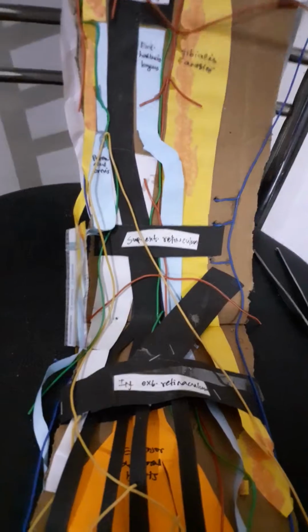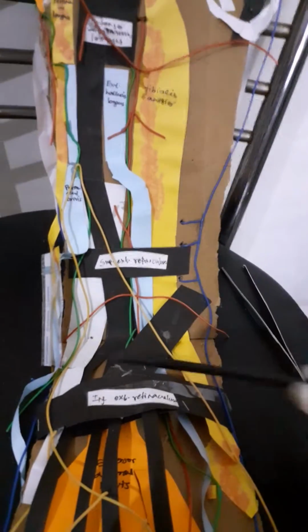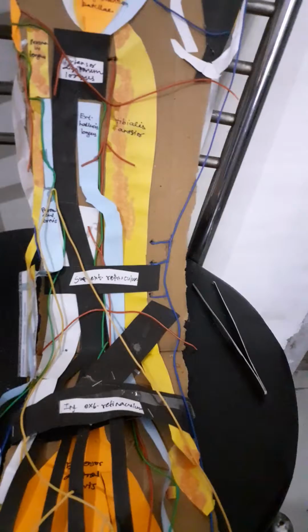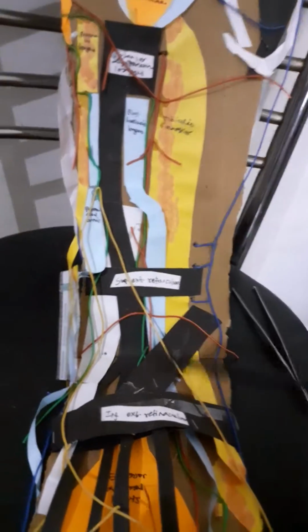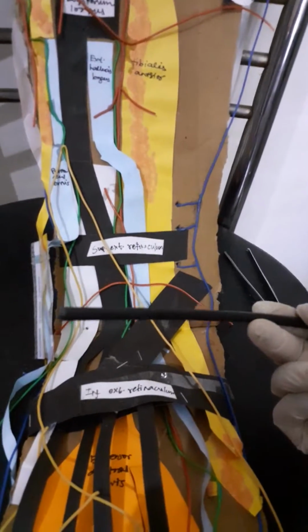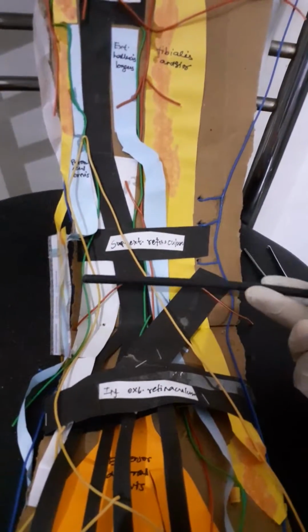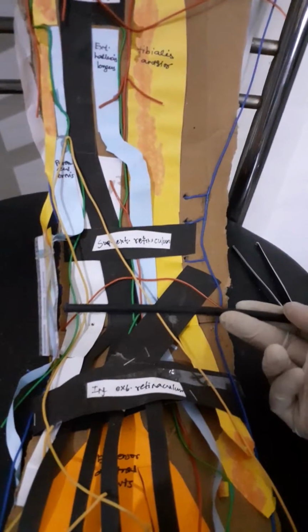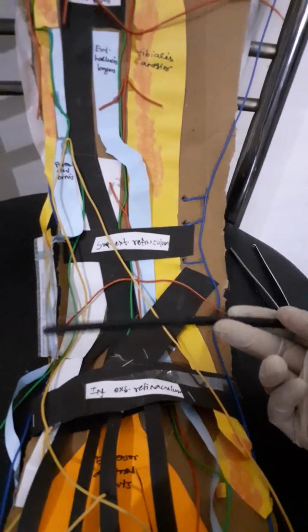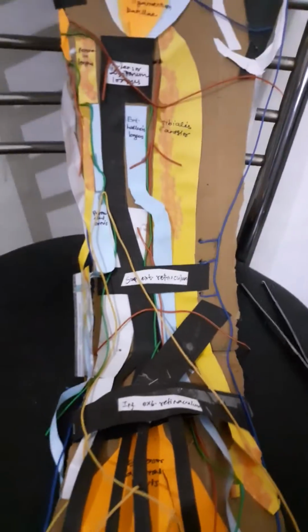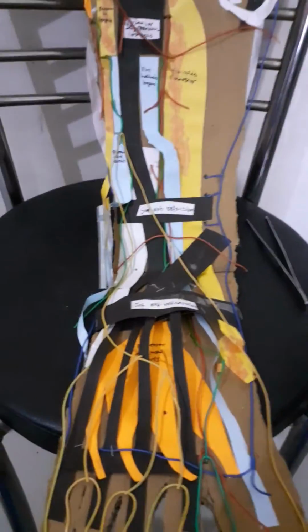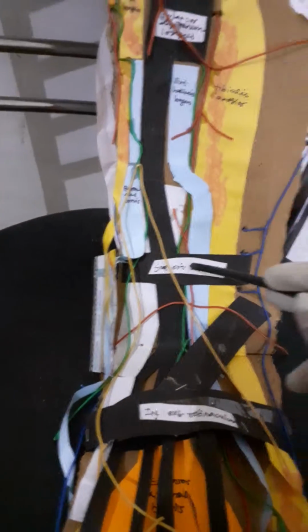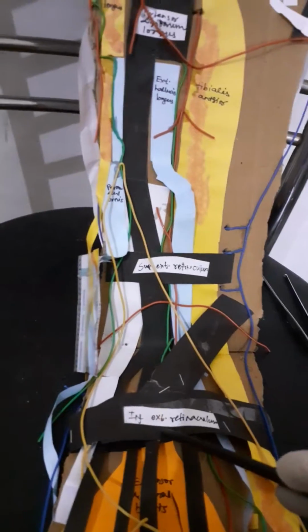This retinaculum is what? Retinaculum is a Latin word that means to retain, to prevent the buckling of the tendon during dorsiflexion. To prevent the buckling of the tendon on the anterior aspect, there is a retinaculum which retains the tendons and the muscles. So there are two retinacula at the level of the ankle joint. There is the superior extensor retinaculum and the inferior extensor retinaculum.